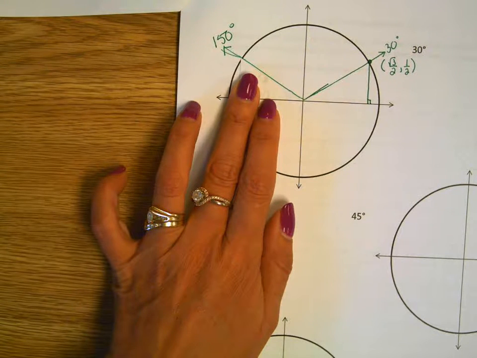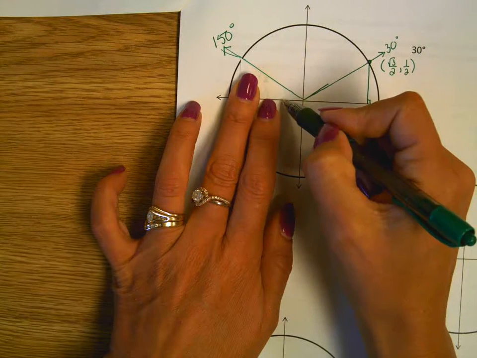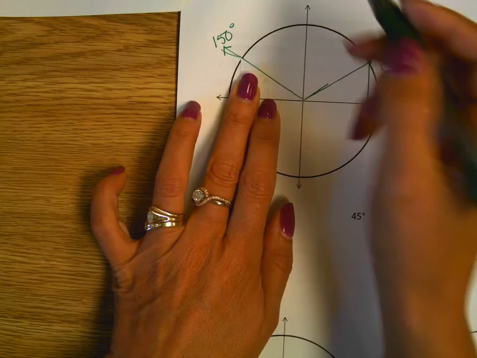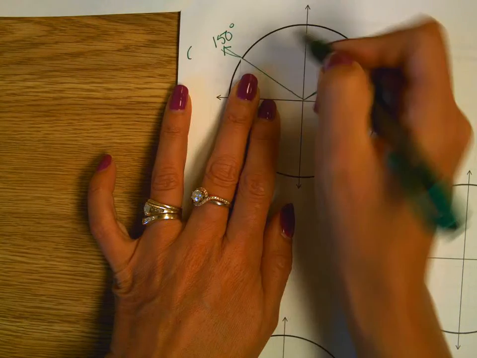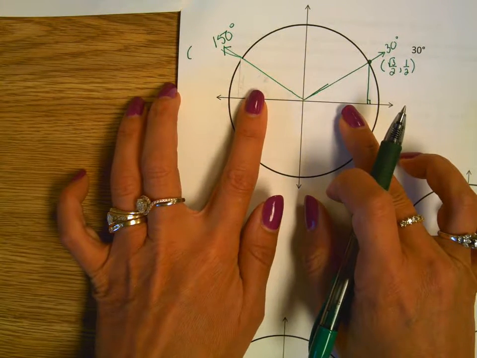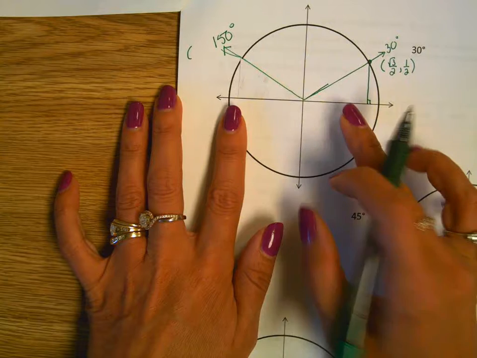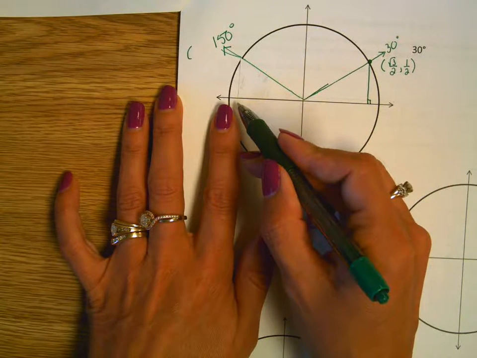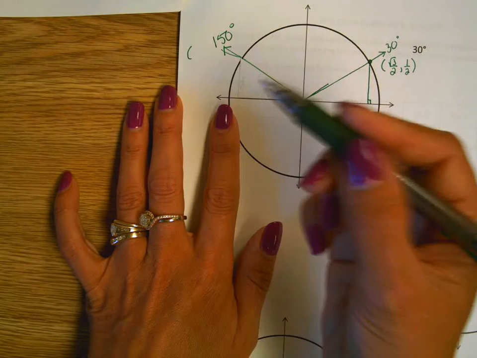Everybody see why that's 150? Because I got a 30-degree reference angle, which means this had to be 150 plus the 30 gets me to 180. What's the ordered pair here at 150? Because this triangle is the same triangle I had over here. What's my x value going to be? Negative square root of 3 over 2. It's the same length, it's just in the negative direction.